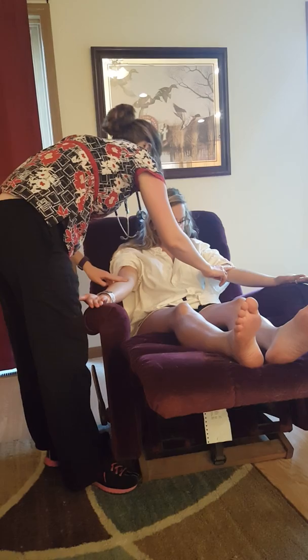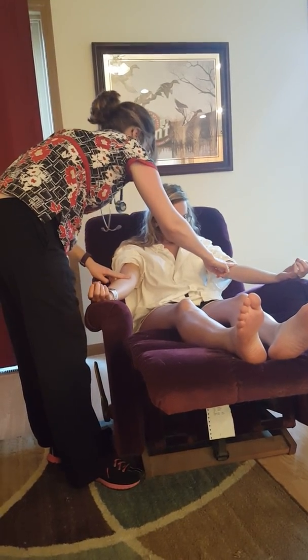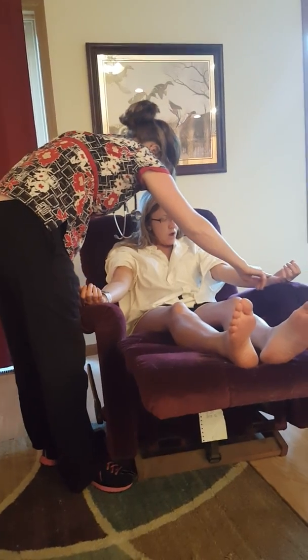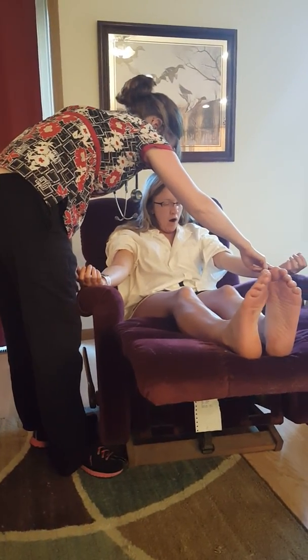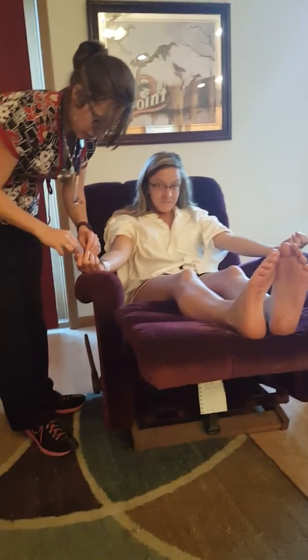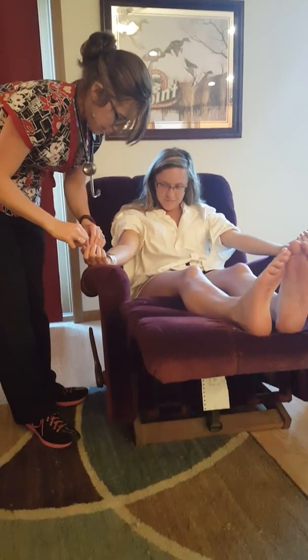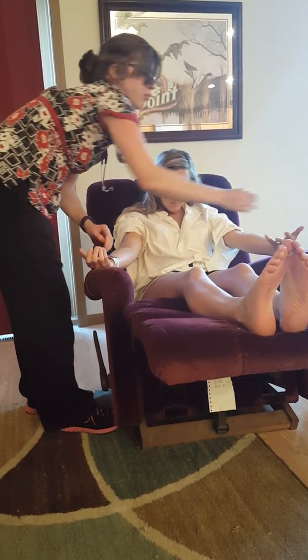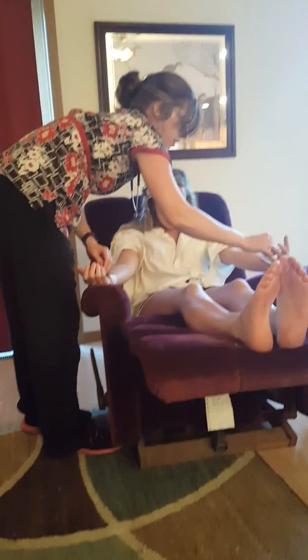There you go. Checking your brachials, it's nice 2+ bounding. And I'm going to check your radials. Also have a nice 2+ bounding. I'm going to check your capillary refill, and you want that to be less than 3 seconds. So I'm pretty much pinching your fingers here at the end. It's nice and brisk, less than a second.